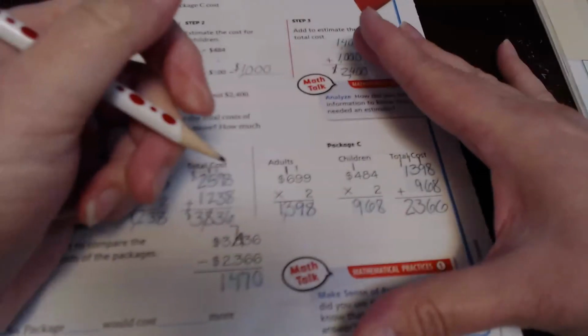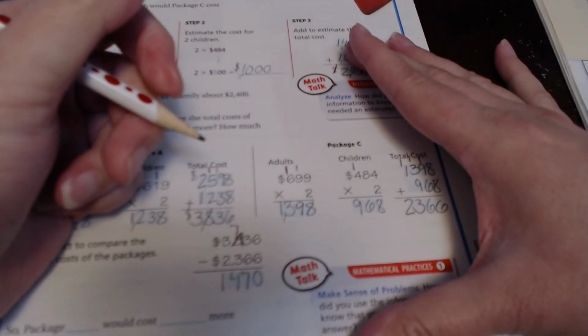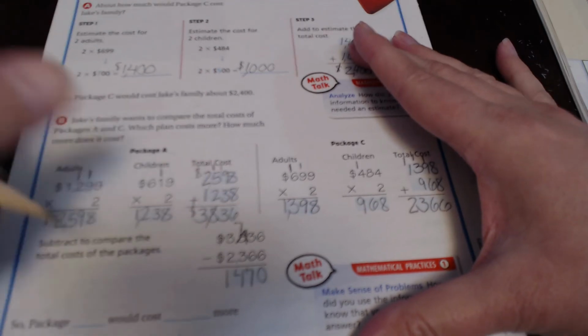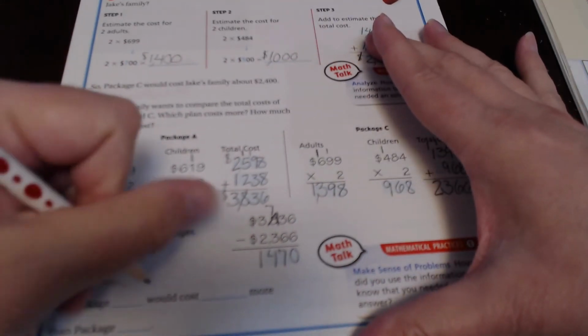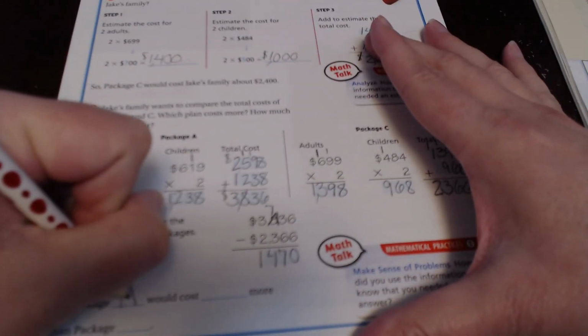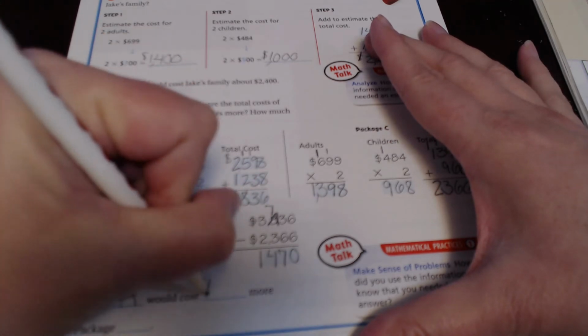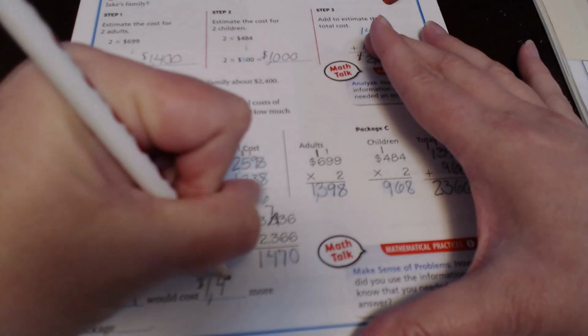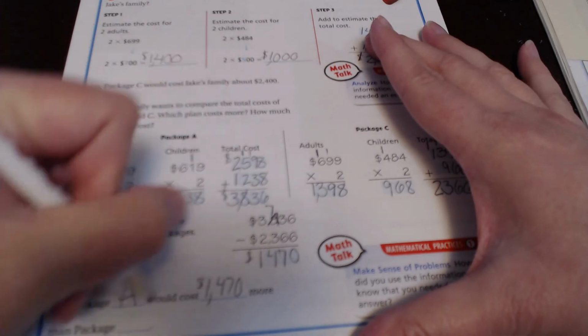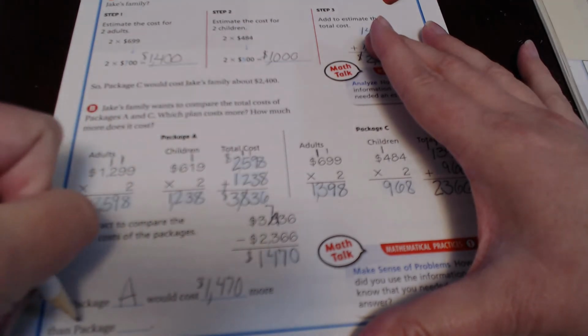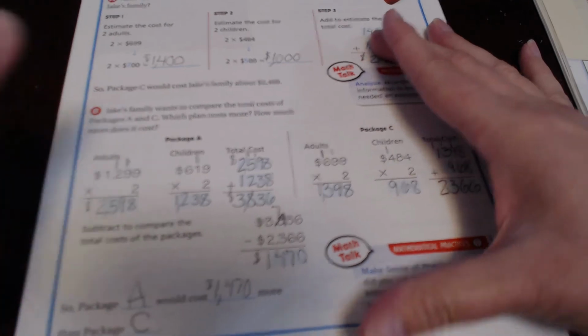So package A would cost $1,470 more than package C.